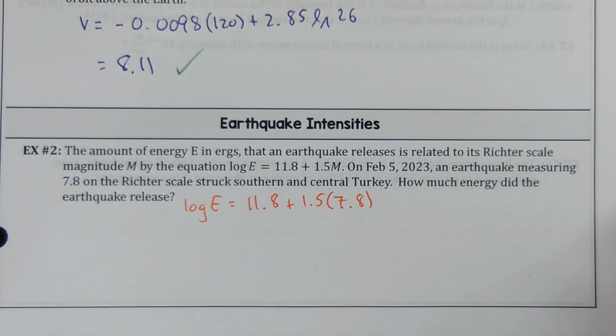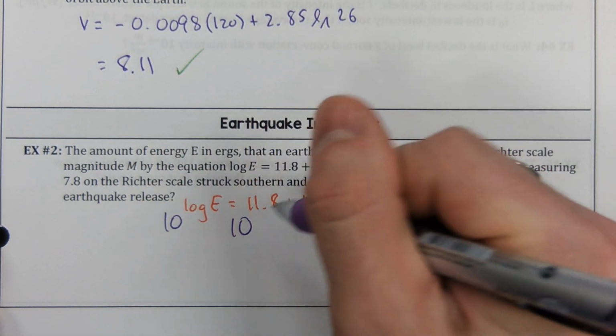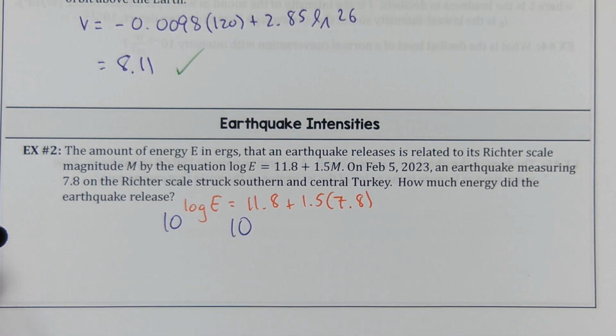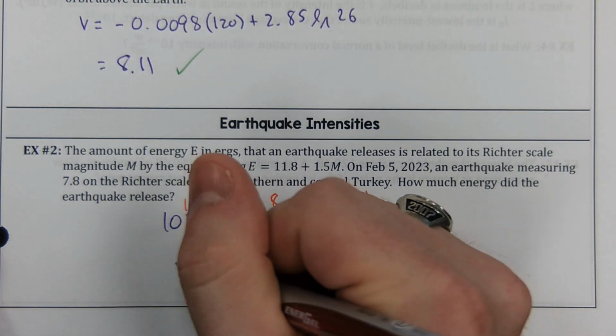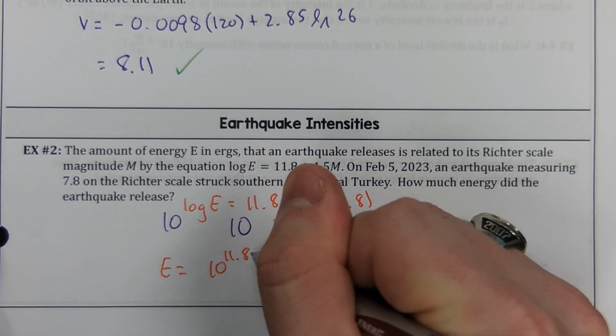How do we get E by itself? Yeah? Base 10, because this is log base 10. So what we need to do is use exponential base 10 on both sides. And that'll be 10 raised to all of this stuff. And that's going to isolate E in ergs. So E is 10 to the power of whatever this number is.